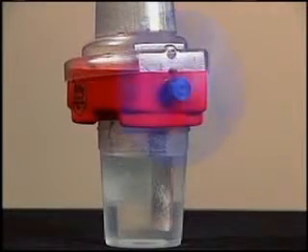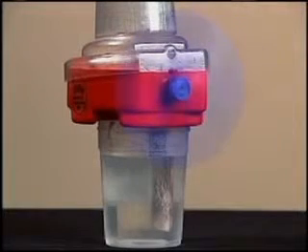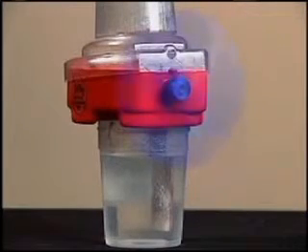This device is an example of an electrolytic cell. An electric current passes through a solution of sufficient conductivity to close the circuit between the magnesium and copper electrodes on which the reactions take place.